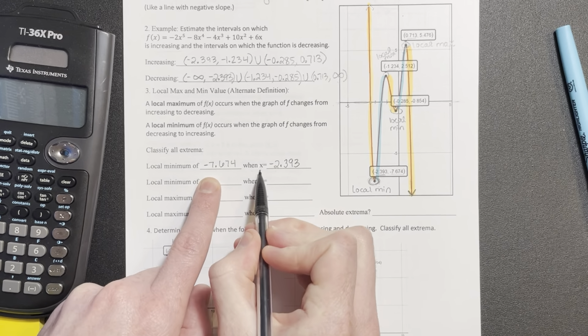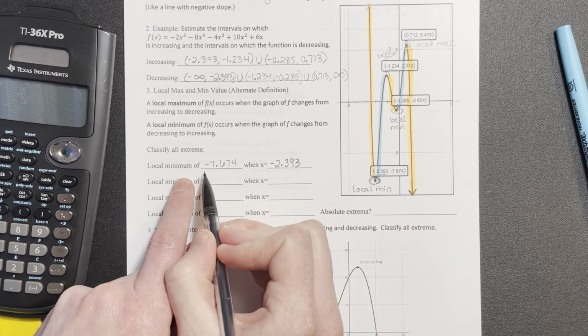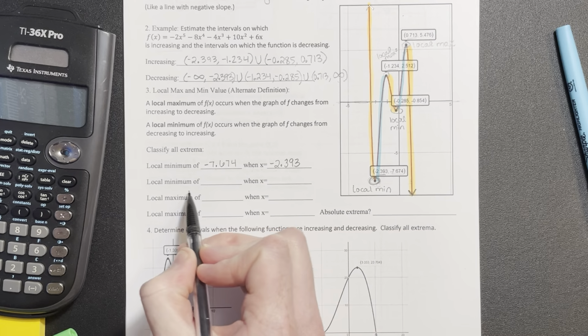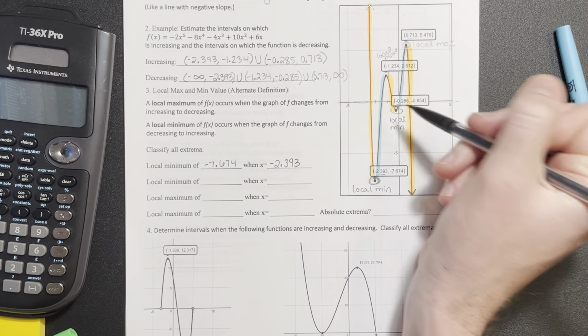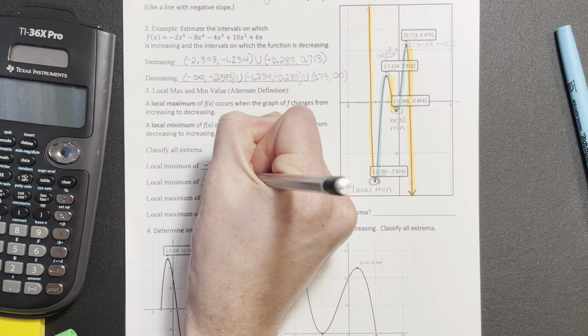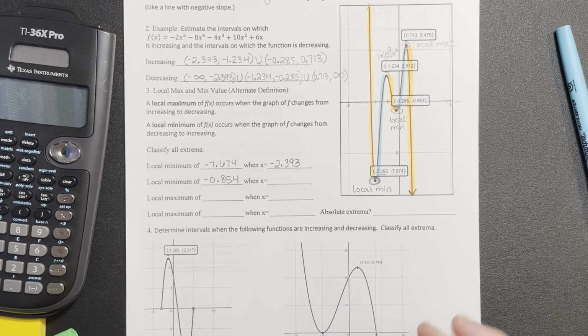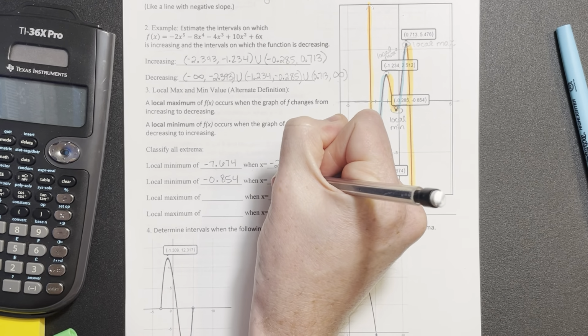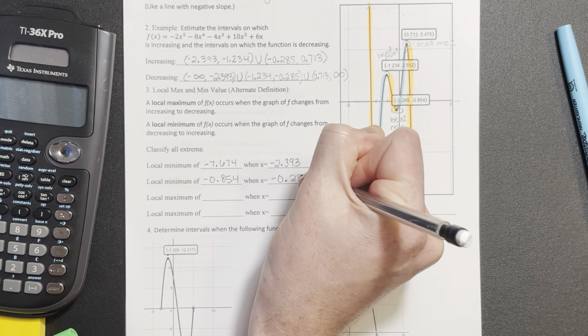So again, x's are telling you when something happens. The y values are telling you what it hits. So the minimum again here was -0.854, and it happened when x was -0.285.